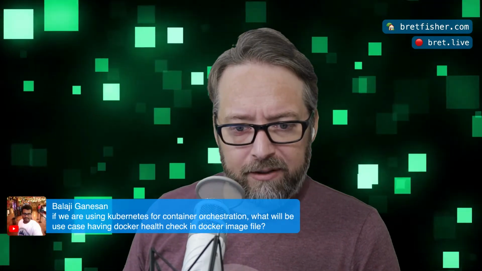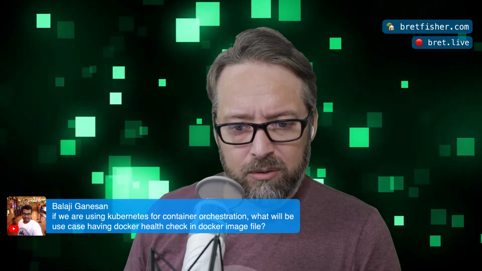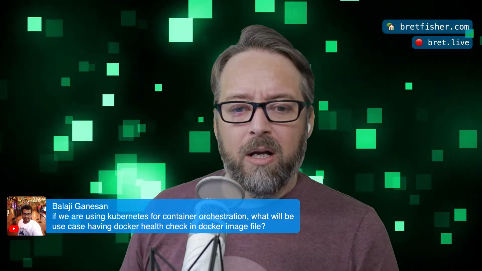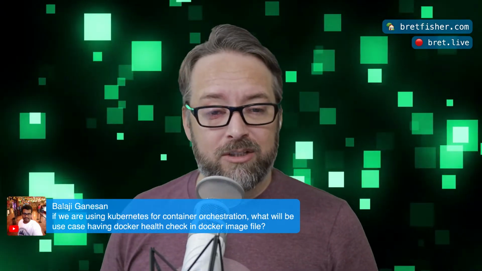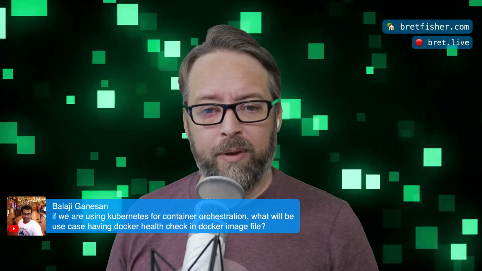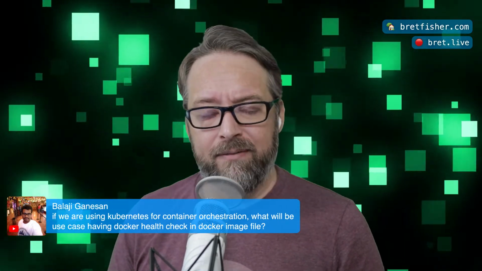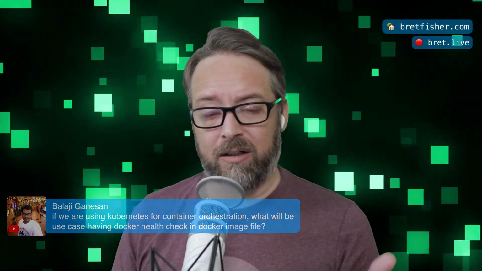If we are using Kubernetes for container orchestration, what will be the use case for having Docker health checks in the Docker image file? Well, one, it's documentation. So for people who want to run that container outside of Kubernetes, having it in the Dockerfile means that Docker, Docker Compose, and Docker Swarm will all support it.